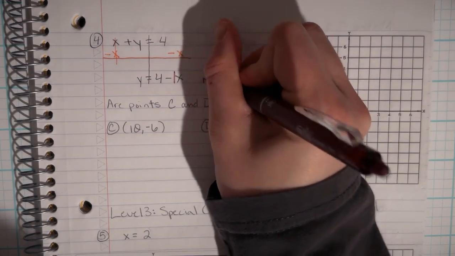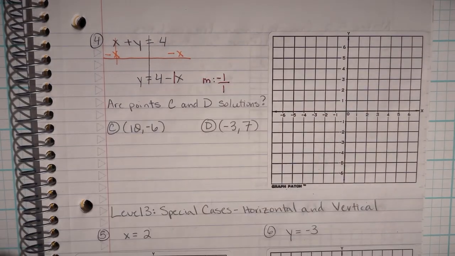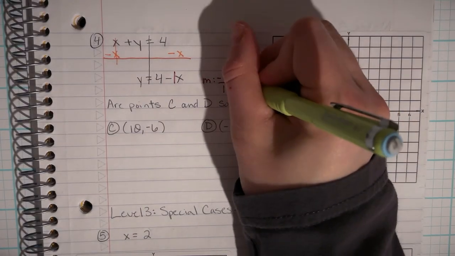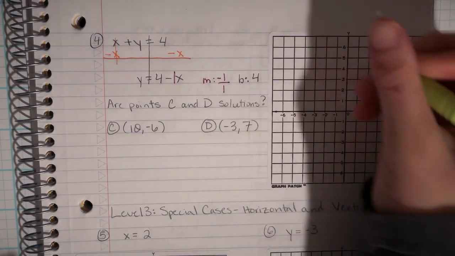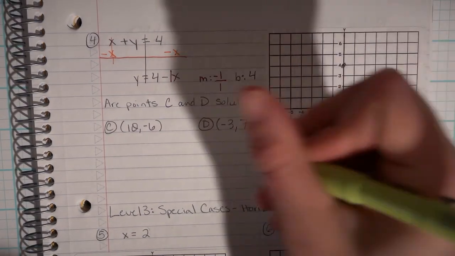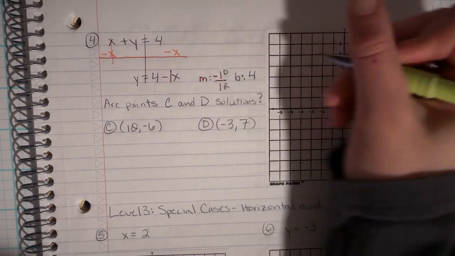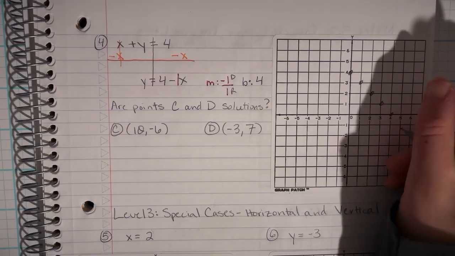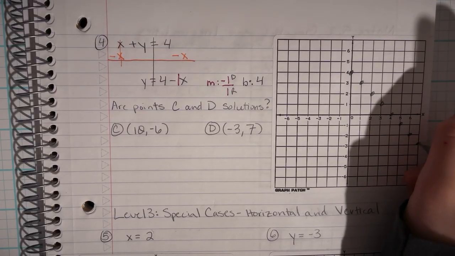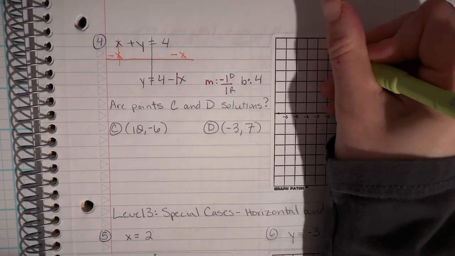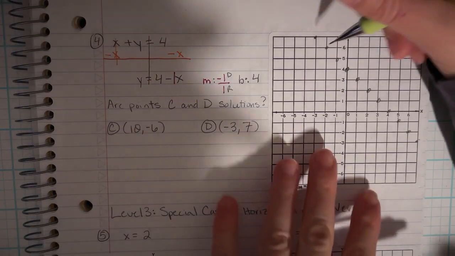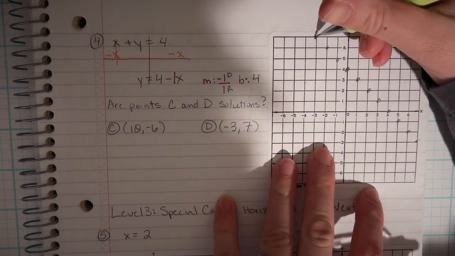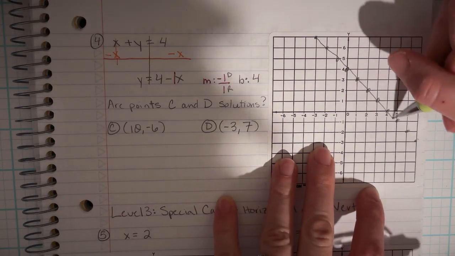We got a slope of -1 over 1. I changed it to a fraction because we needed a fraction to help us graph. Our b value is that 4. We go to 4. My slope tells me to go down and right. So that's what I'm going to do all the way through. It's going to be a lot because they're kitty corner. And I'm going to go in the opposite direction as well, because we always want to finish out a graph, never leave anything hanging. Connect my line.